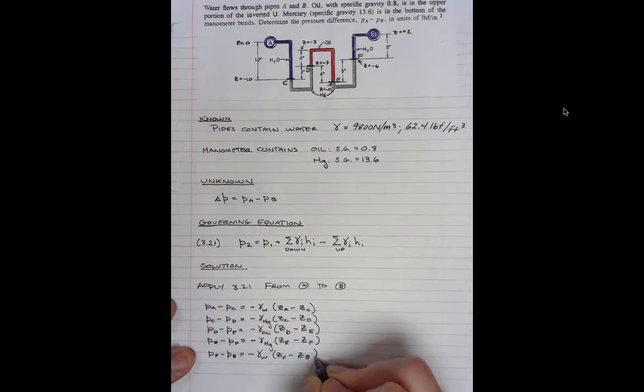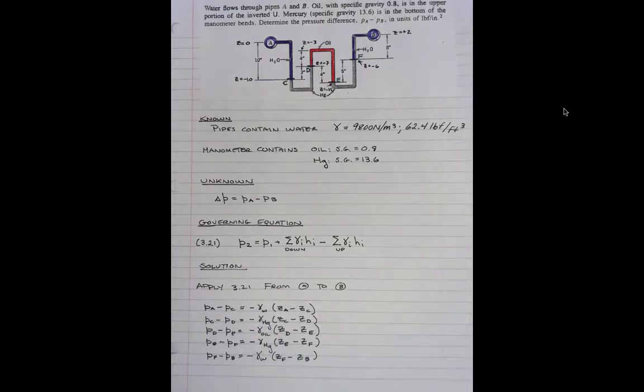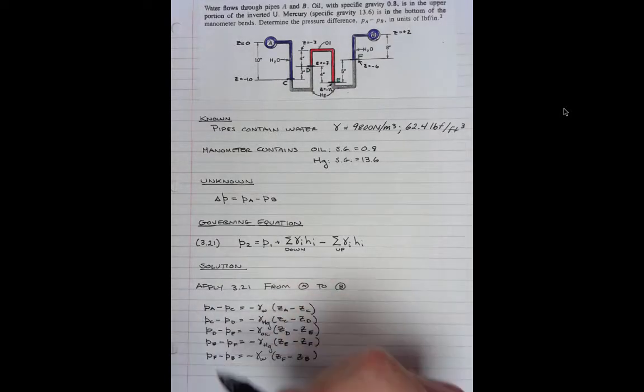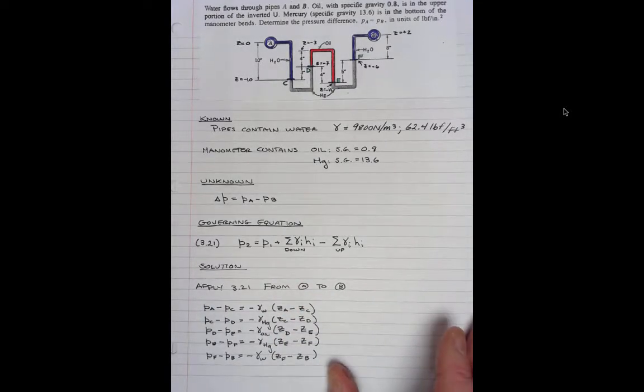Now, these are all delta P's. We're just going to add them together and see what's left.